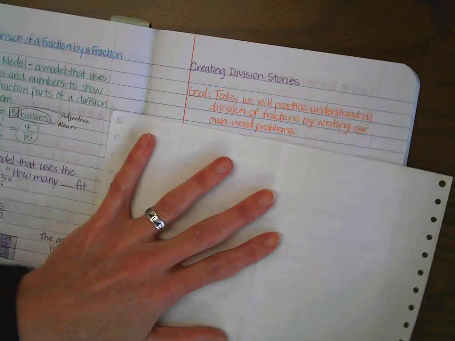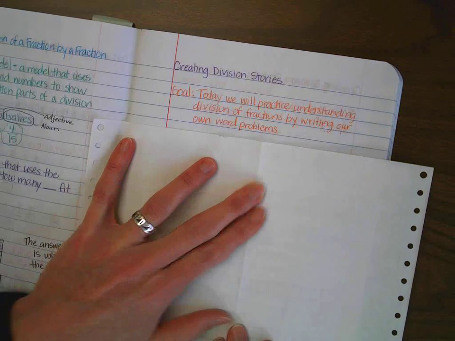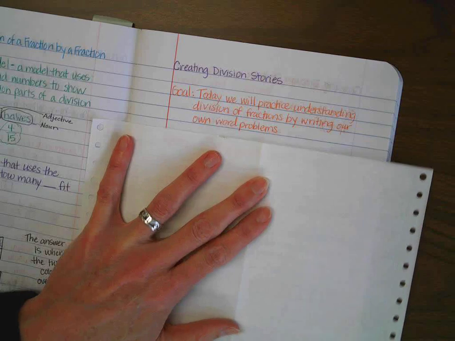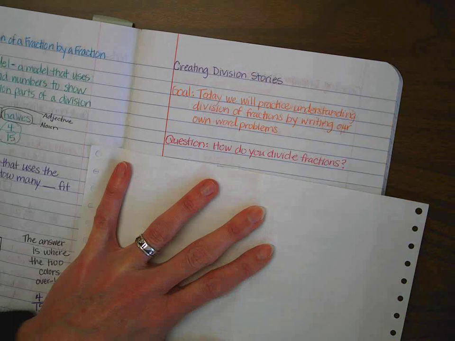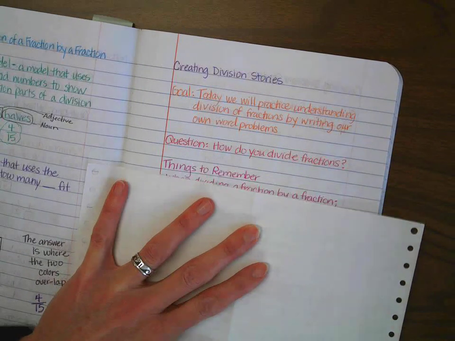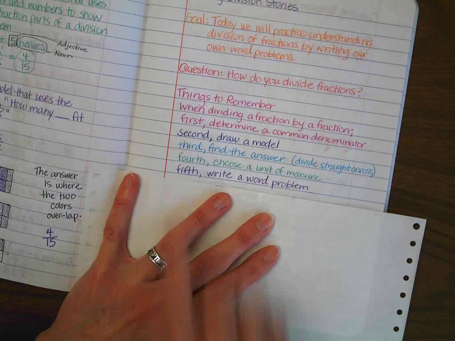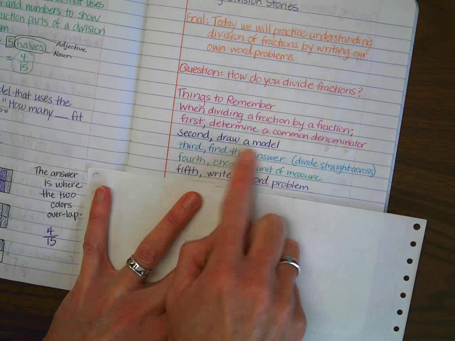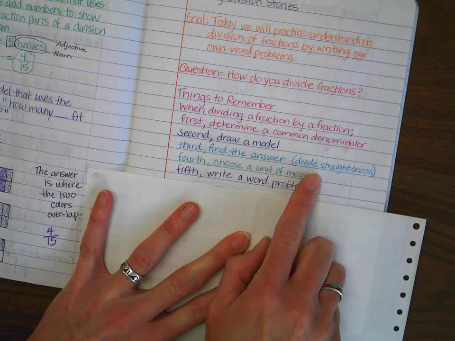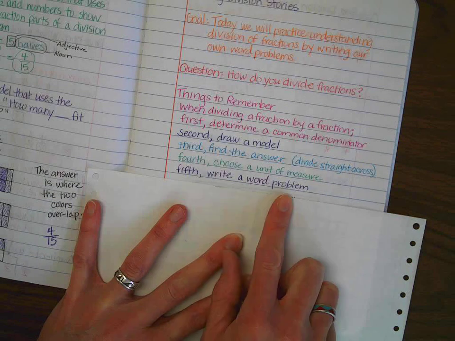Our goal for today is, today we will practice understanding division of fractions by writing our own word problems. The question that I want you to be thinking about within this lesson is, how do you divide fractions? Some things to remember about writing your own division story: when dividing a fraction by a fraction, first, determine a common denominator. Second, draw a model. Third, find the answer, divide straight across. Fourth, choose a unit of measure. And fifth, write a word problem.